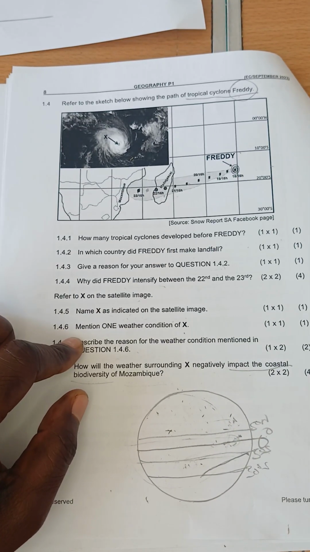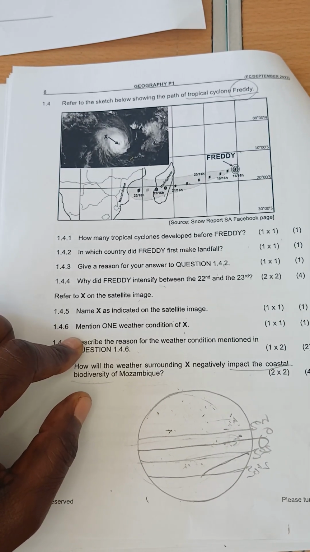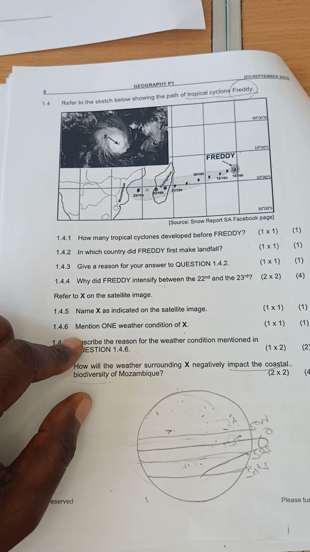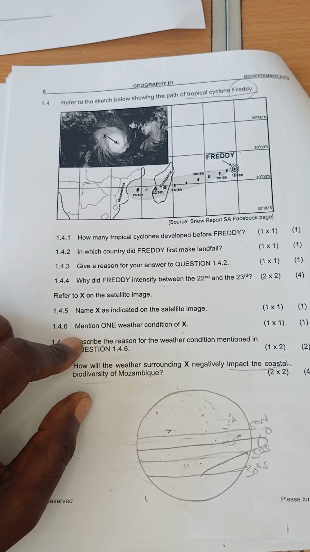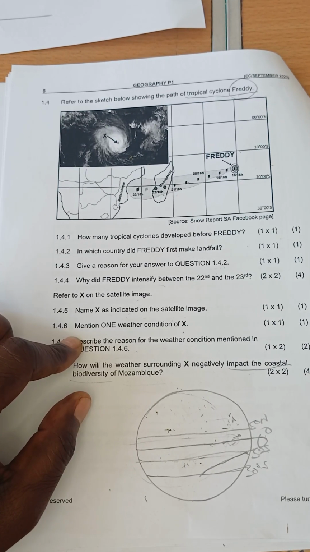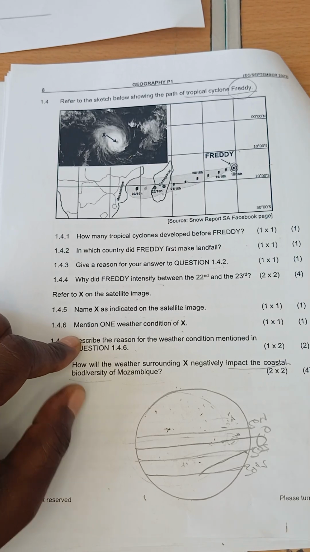Because that air now is descending, it's sinking, it's cold. As it is descending, it's warmed up adiabatically. So there are likely to be high temperatures as well. Little wind, no precipitation. Why? Because the air there is the same as the one that I've explained under anticyclone, that it is cold. When it is cold, it is descending. As it is descending, it is warmed up adiabatically.